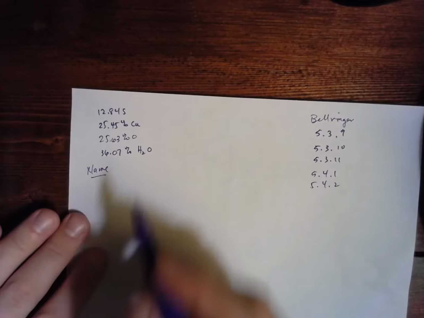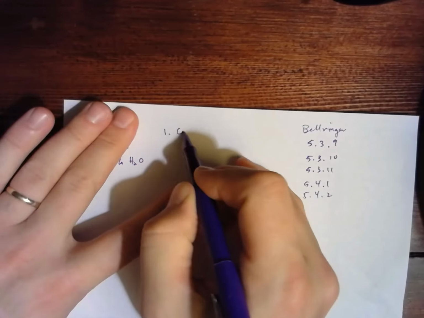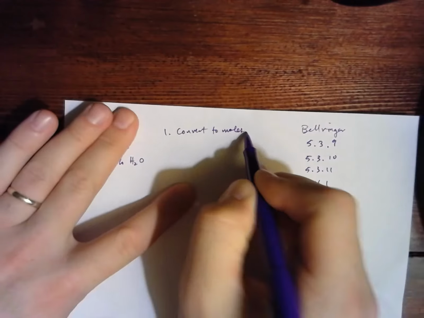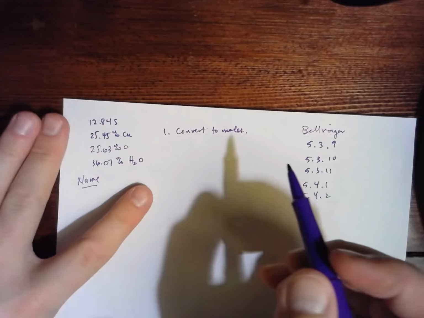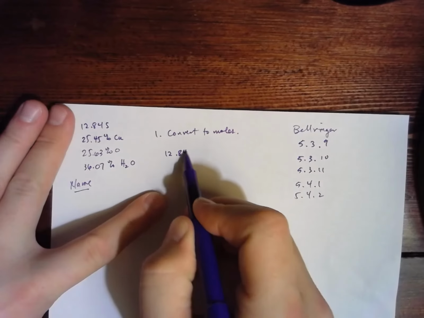All right, so the first thing we got to do is we got to convert them all to moles. Okay, and that's easy enough to do. If you guys remember, 12.84 grams.